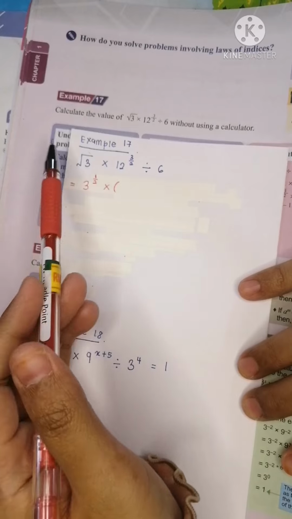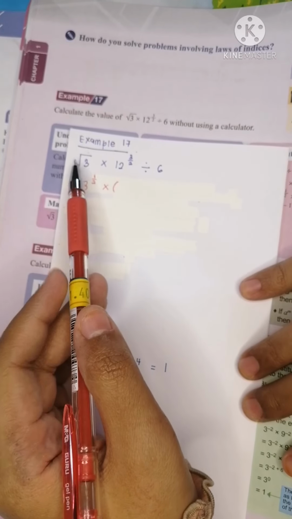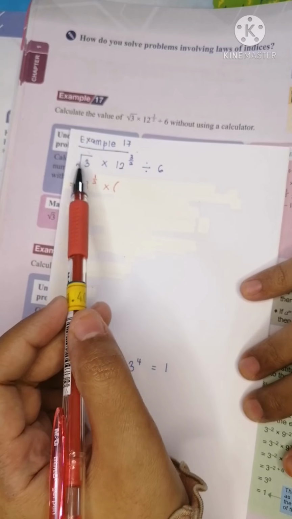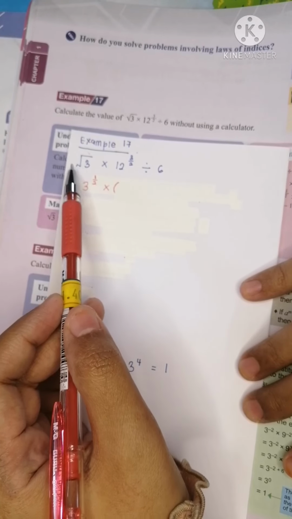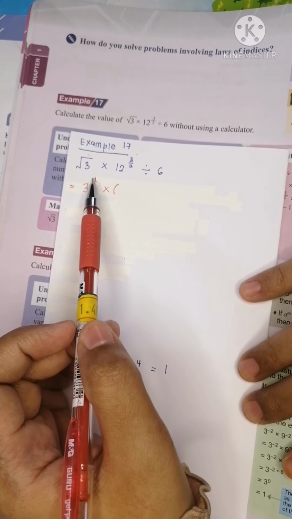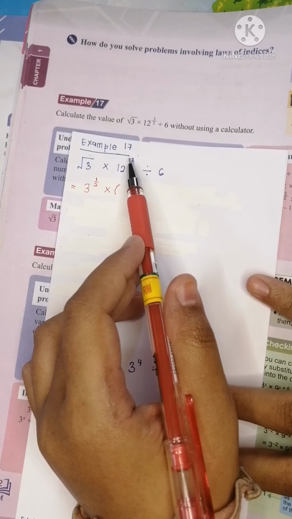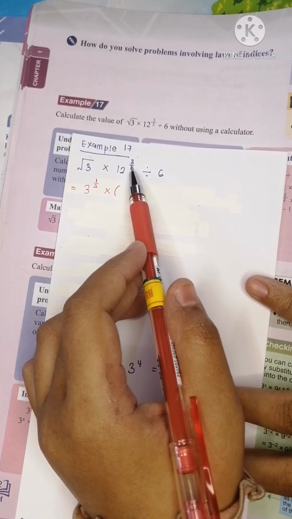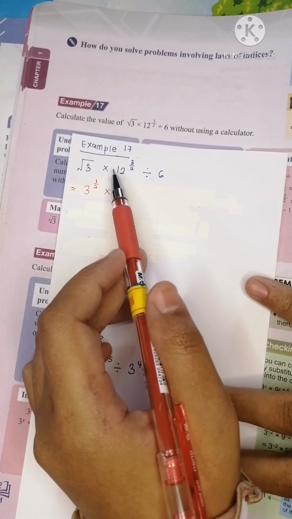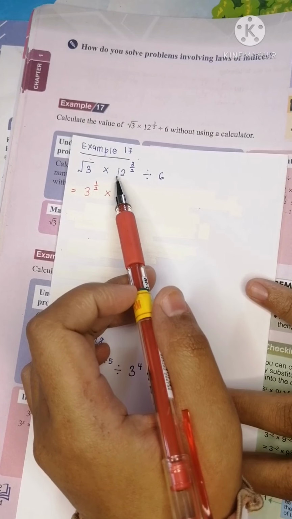Okay, so without using a calculator, what should you do? Look at this example 17. How to solve this one? The first thing that you need to do is, this is square root 3. We know for square root, to make it into a number, it will become 3 to the power of 1 over 2. Now multiply with 12 to the power of 3 over 2. So it means that 12, can we make it into a small base?